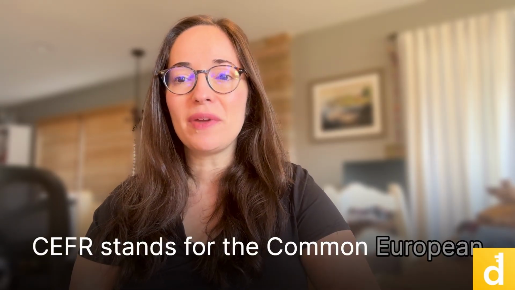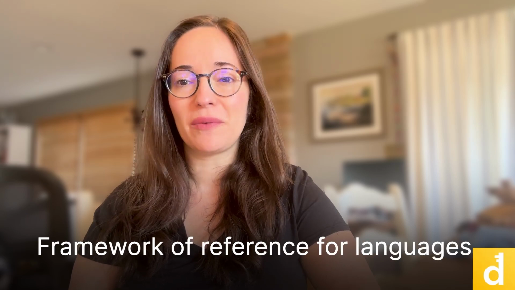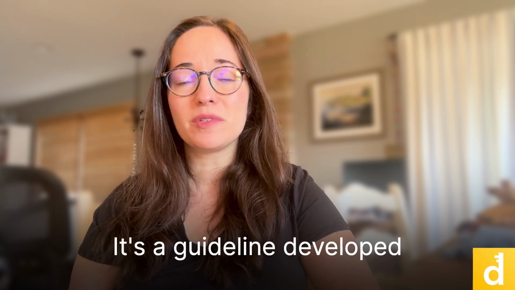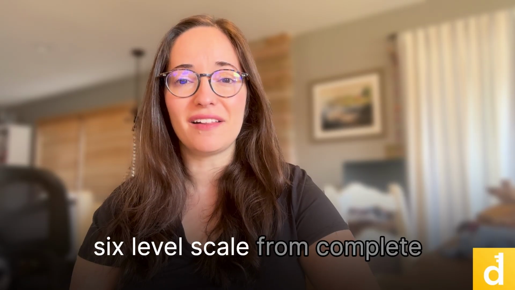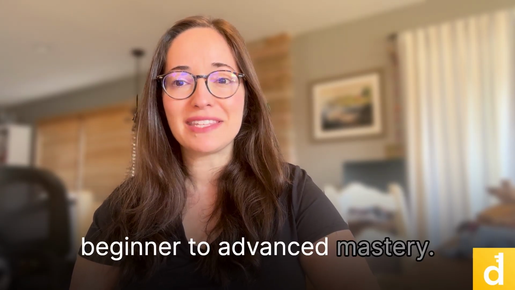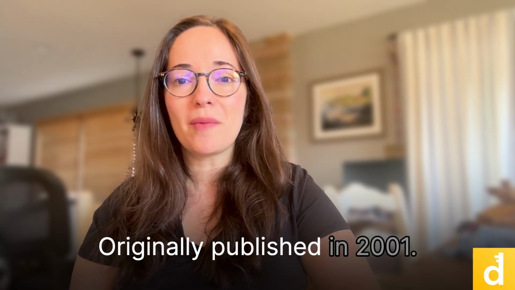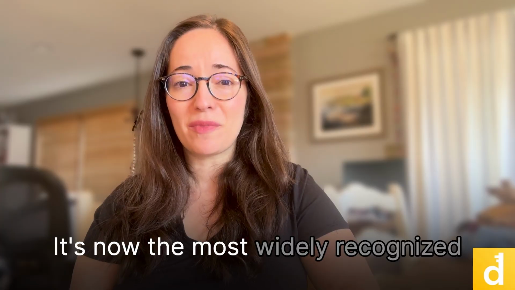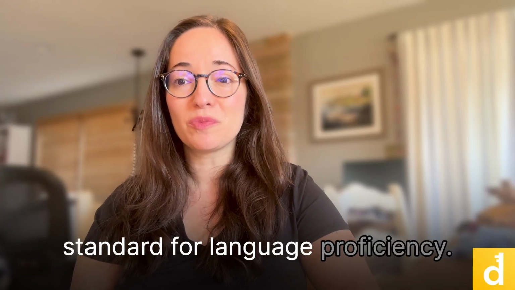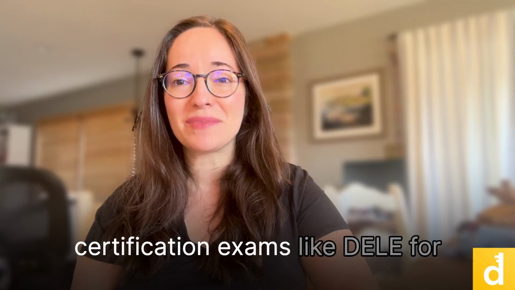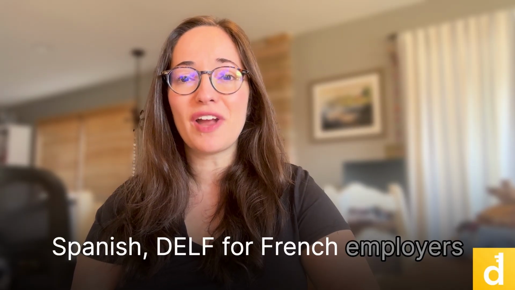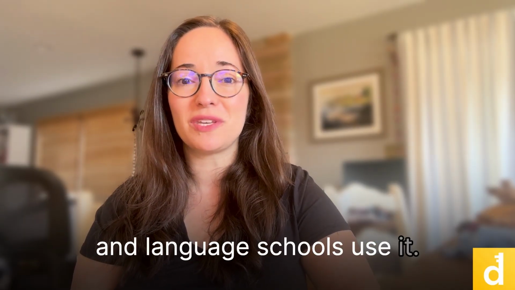CEFR stands for the Common European Framework of Reference for Languages. It's a guideline developed by the Council of Europe to describe language ability on a 6-level scale from complete beginner to advanced mastery. Originally published in 2001, it's now the most widely recognized standard for language proficiency worldwide. Universities use it. Certification exams like DELE for Spanish, DELF for French, employers, and language schools use it.